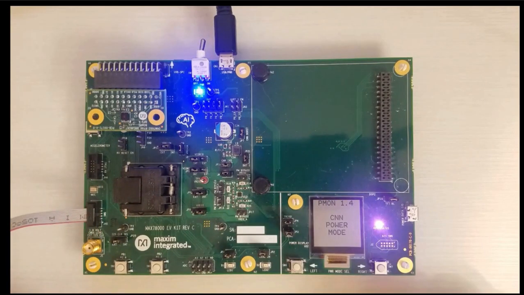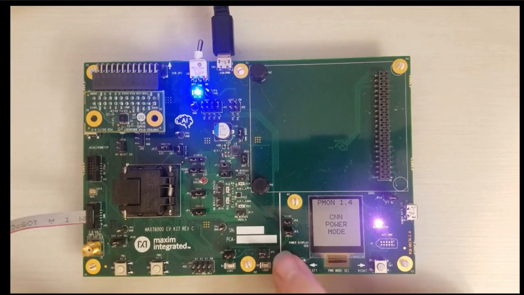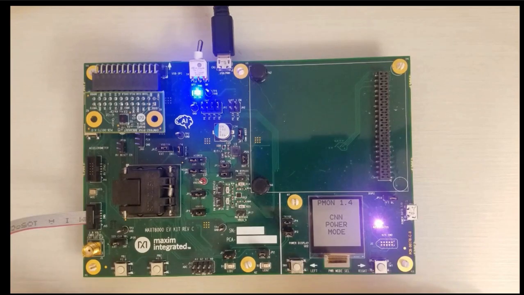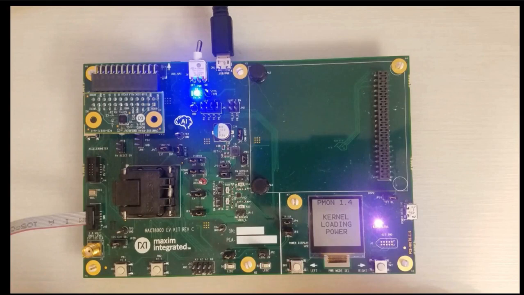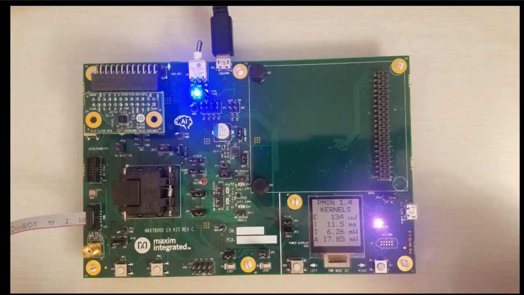The power monitor works in cooperation with the synthesizer, ai8xize.py. You can tell the synthesizer to output profiling code with the --energy option. This profiling code enables the power monitor to measure power at specific points in time, like data loading, loading of weights, and of course CNN inference. So let me show you what CNN power mode does. I'm going to reset the firmware, and it's going to profile different areas of the code. Idle power, kernel loading power, input loading power, input inference. And then it gives us a set of values.